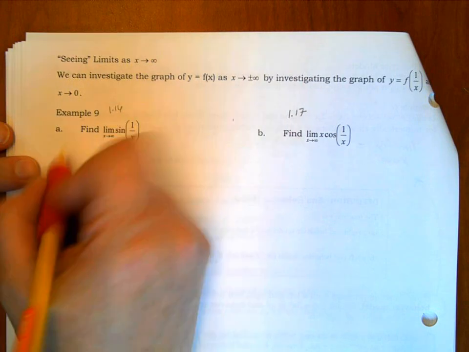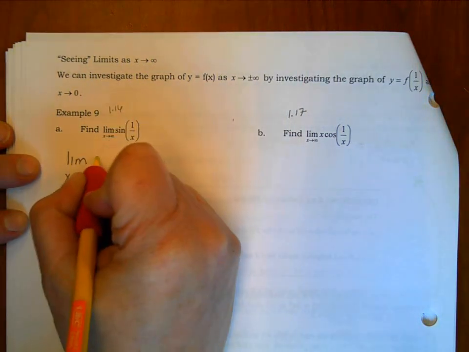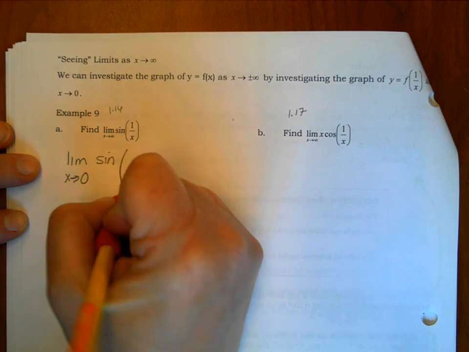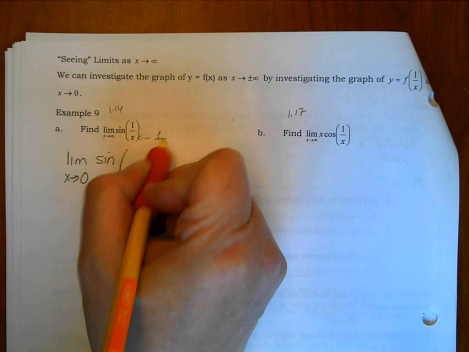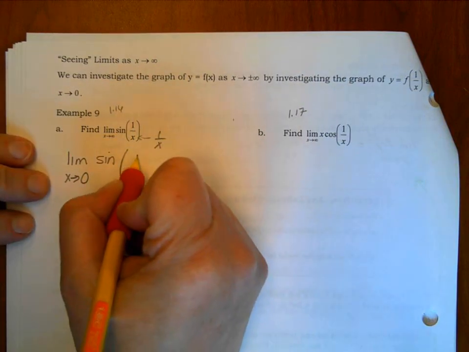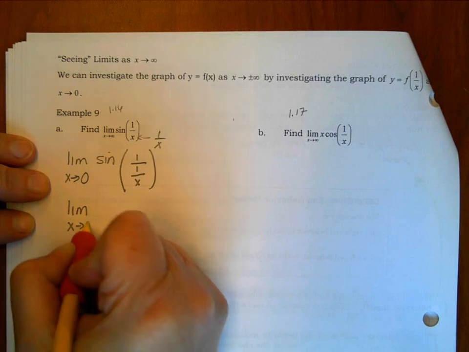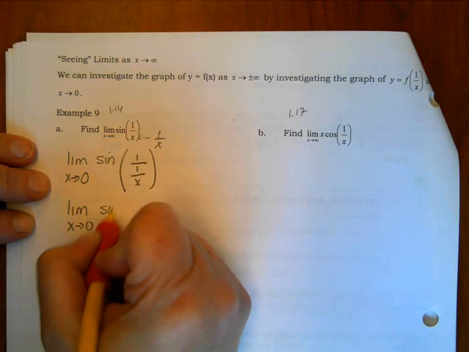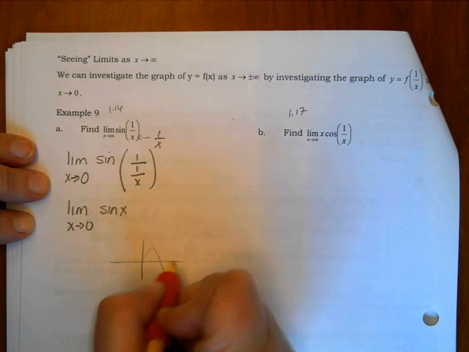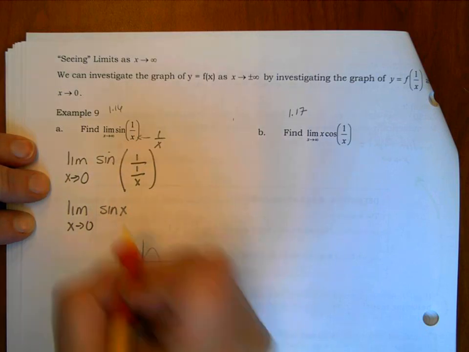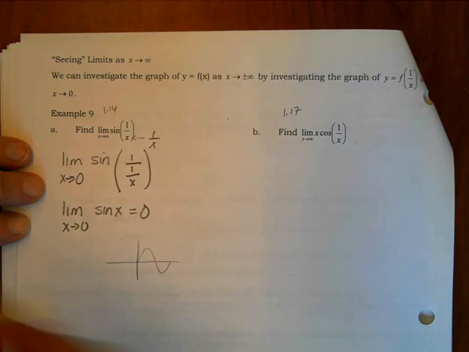So if I rethink of this as the limit as x approaches 0 of f of 1 over x, which means that in place of x, I put in 1 over x. That becomes the limit as x approaches 0 of the sine of x. And if you think about the graph for the sine of x, as x approaches 0, it's getting closer to 0. So that would be our limit. So that was just a workaround.